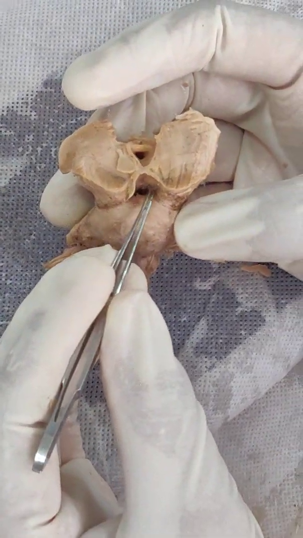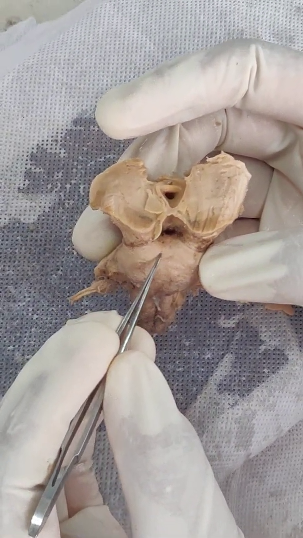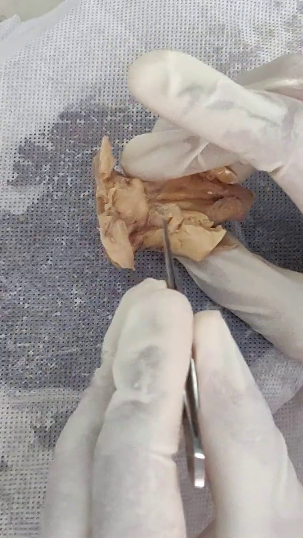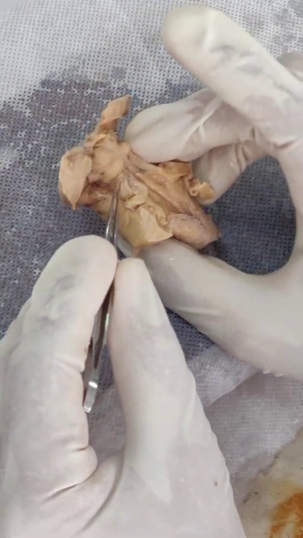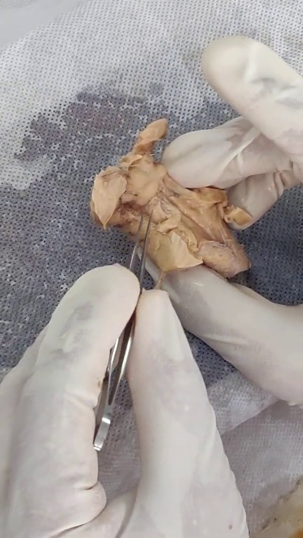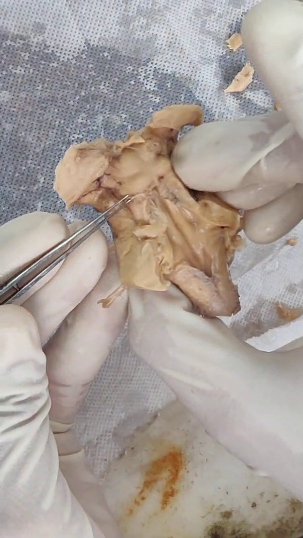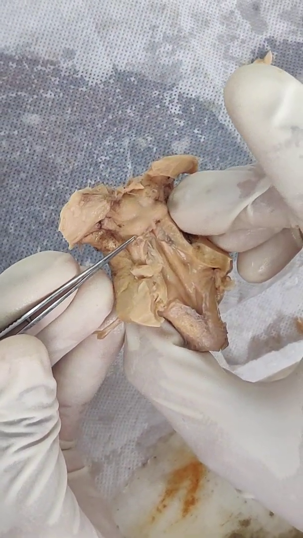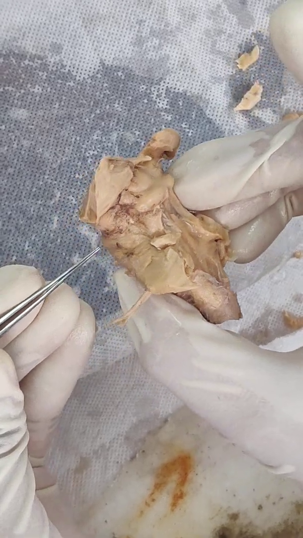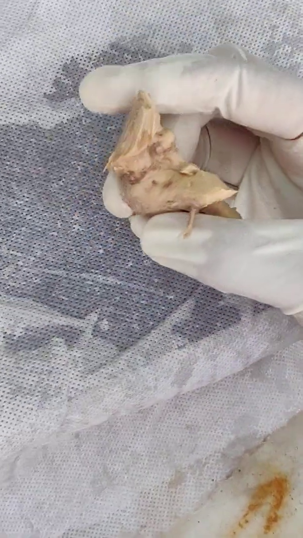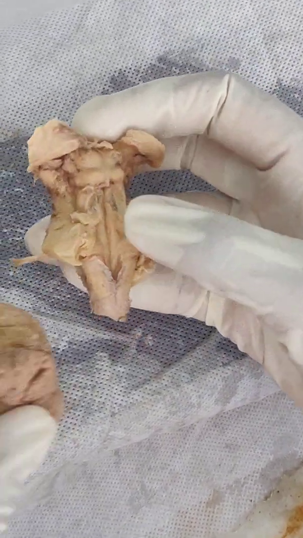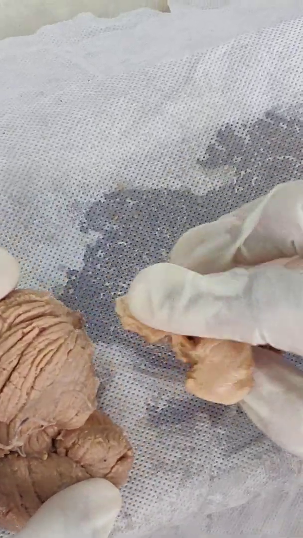Between the interpeduncular fossa, the 3rd cranial nerve emerges, and the 4th cranial nerve emerges from the posterior side at the level of the inferior colliculi. This is the 4th cranial nerve, the trochlear nerve, which emerges from the dorsal aspect. So now we will discuss the floor of the fourth ventricle.